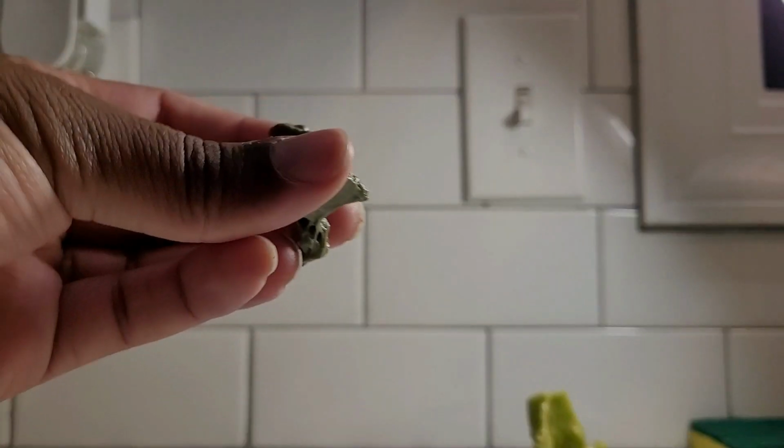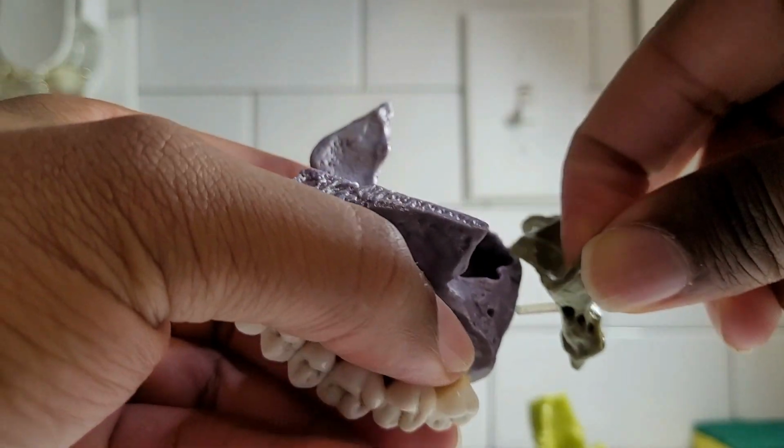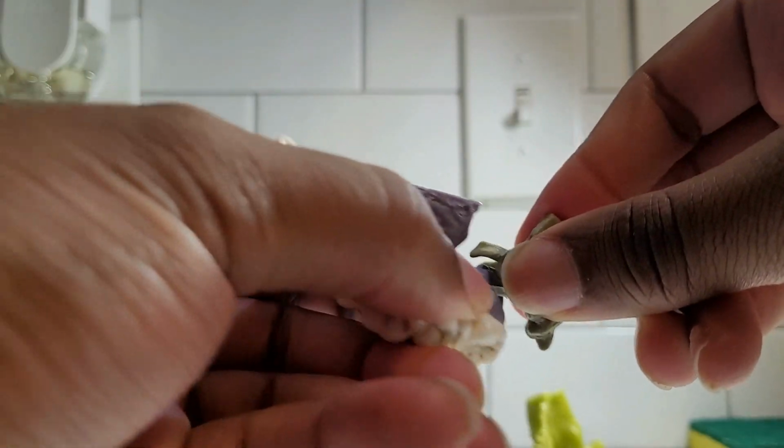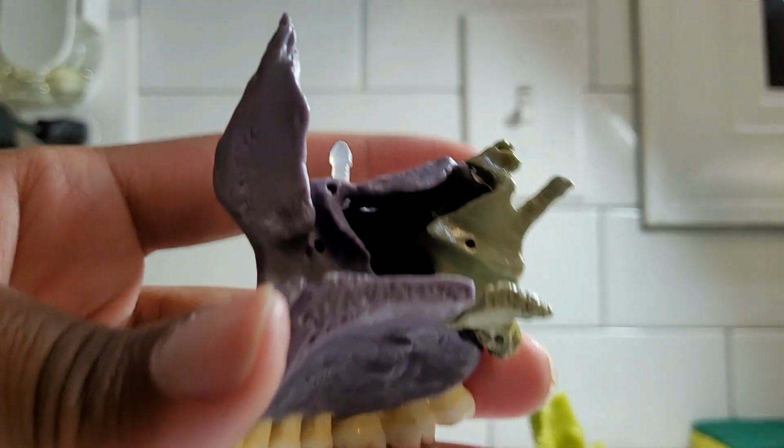Let's see what else y'all have on your list real quick. Did that. And I think that's it. Yeah, that's the palatine bone. And like I said earlier, you want to know how it's associated with the actual skull bones, the other skull bones. So in this case, the maxilla. So it sits like that.